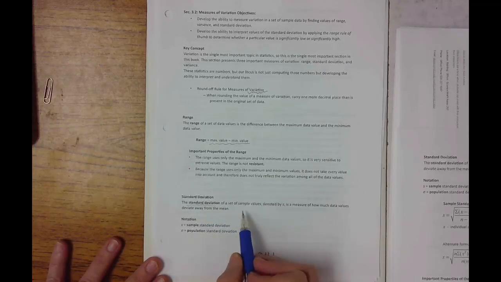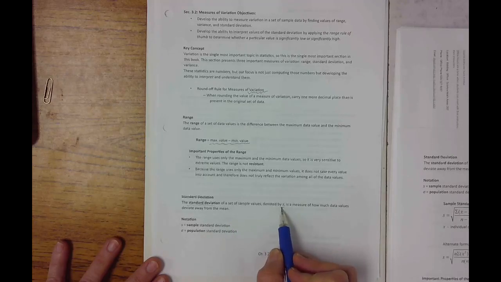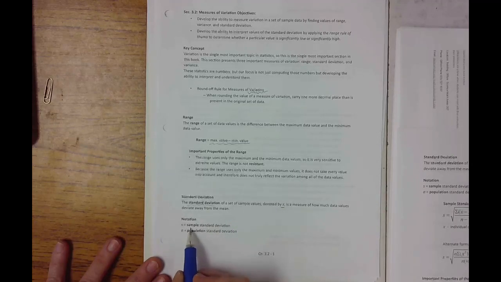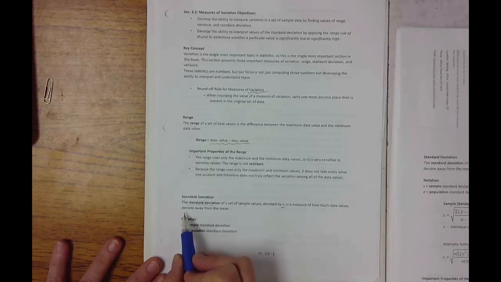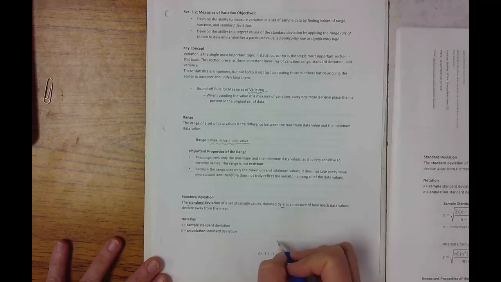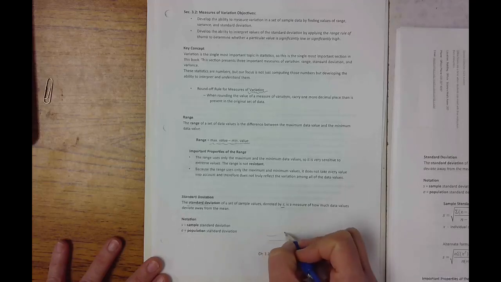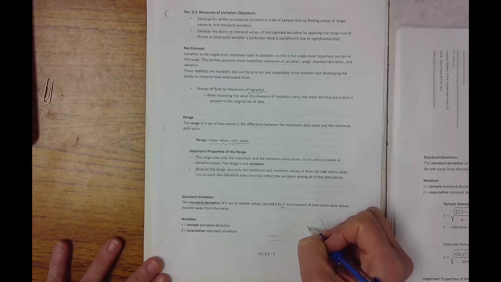That's also going to be standard deviation, and standard deviation is for a set of sample values. It's denoted by s when it's a sample, or by the Greek letter sigma for a population, but it's a measure of how much the data deviates from the mean. So in other words, if I have my data set, and we've talked about that with the histograms before, the mean would be right in the middle.